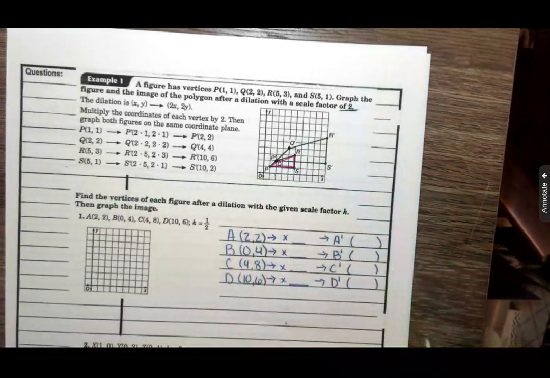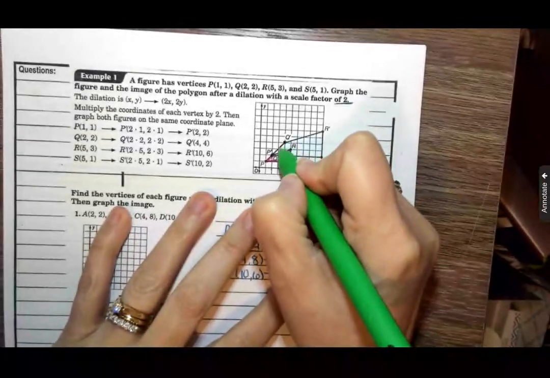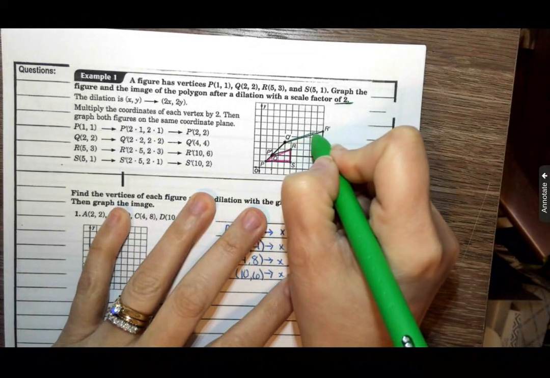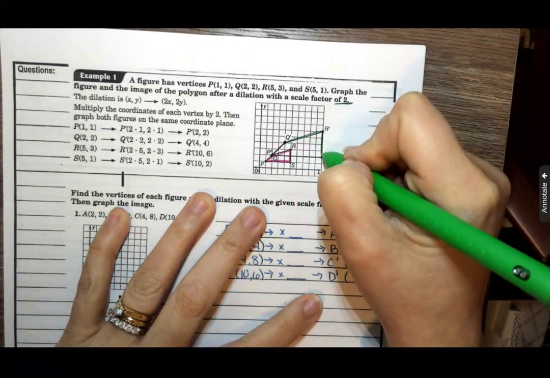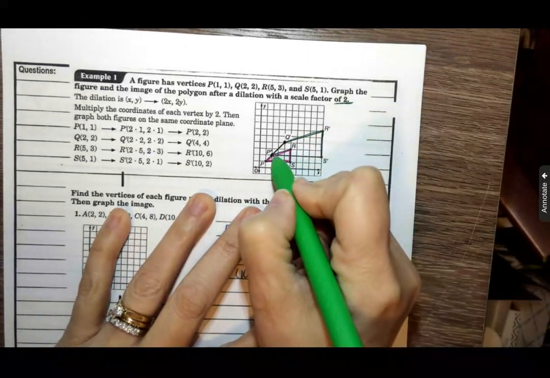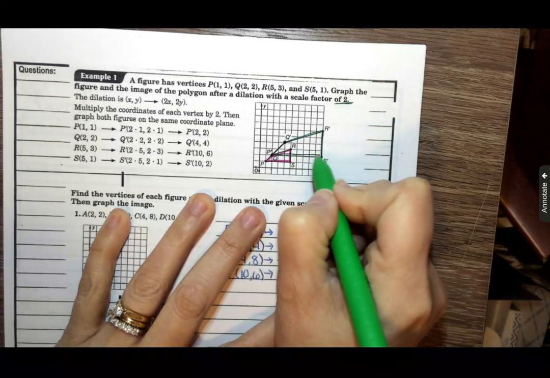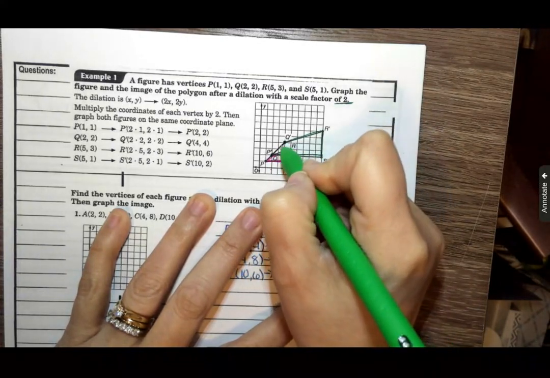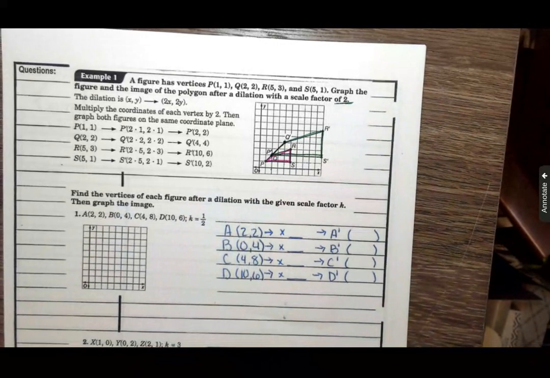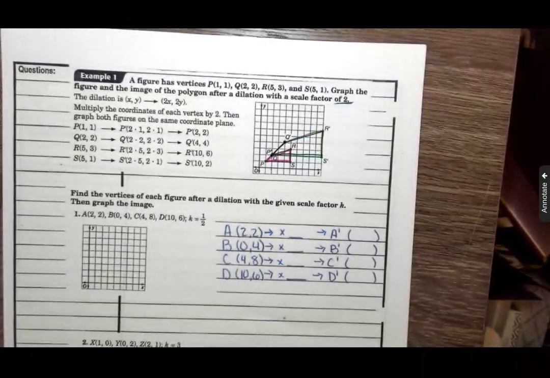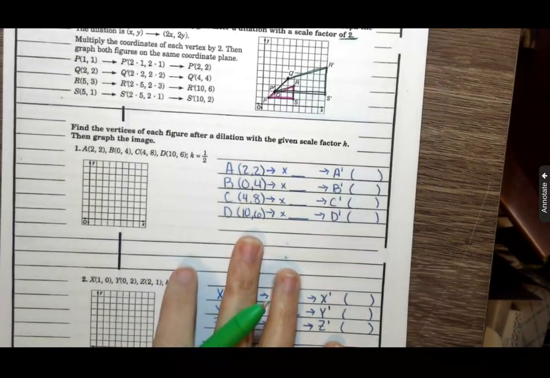And they did the same thing with the rest of it. When we draw in this new shape, you'll notice it's the exact same shape. We didn't change what it was. We just made it bigger. That's exactly what should happen. If you get a new image that looks like a completely different picture than what you started out with, something went wrong. So let's go ahead and try it here.